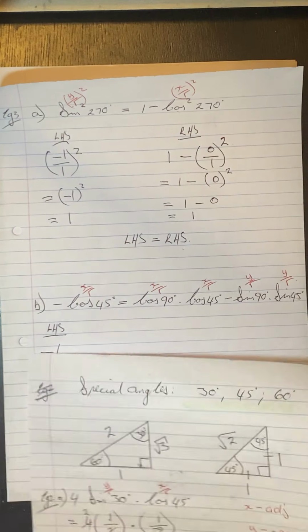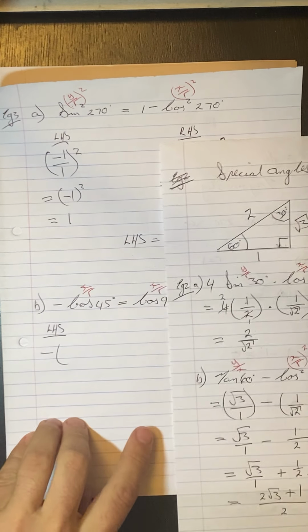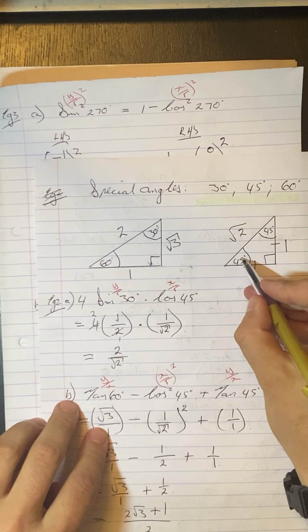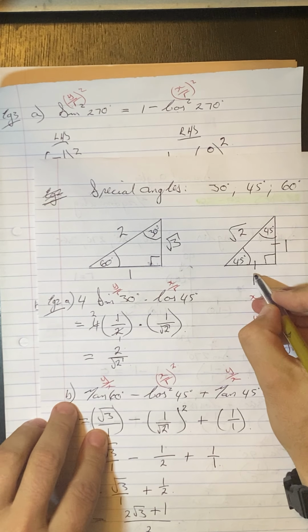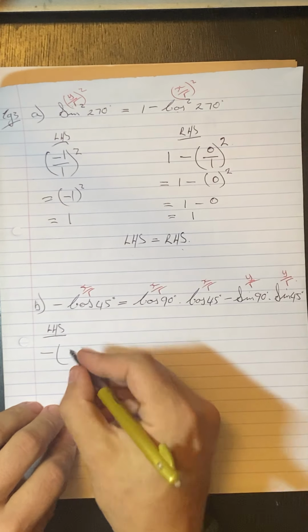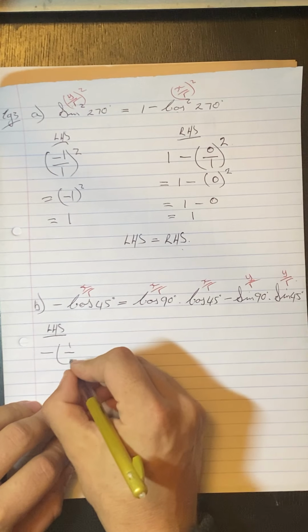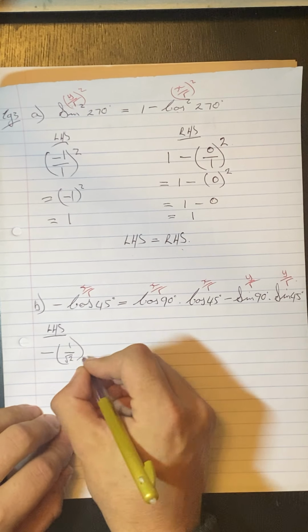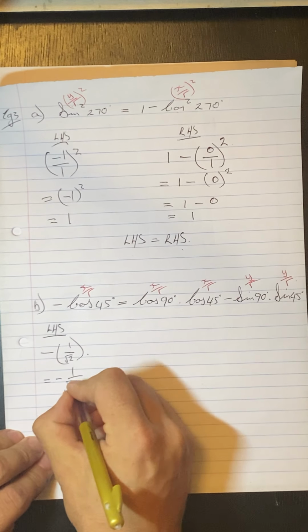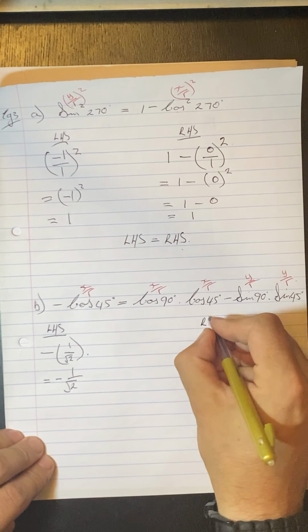I'm going to go back to our other special angles over here. So we're looking at 45 degrees, and it's cos. So x, which is adjacent, over r, which is a hypotenuse. So it's 1 over root 2. Simplify this, and we get minus 1 over root 2. Okay, so let's see what's on the right-hand side now.